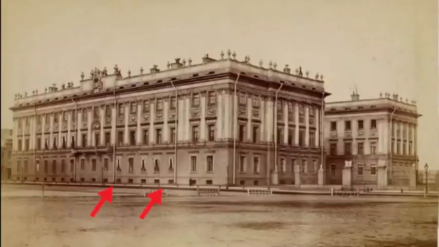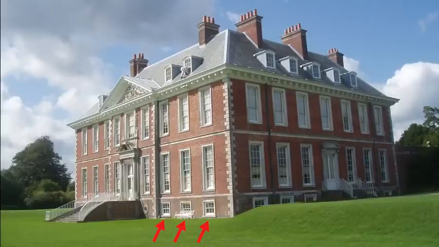We can find this in almost every major city across our realm, in both old photographs and when we walk in the streets today.